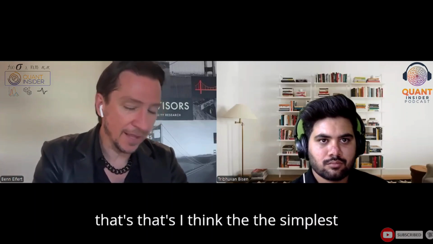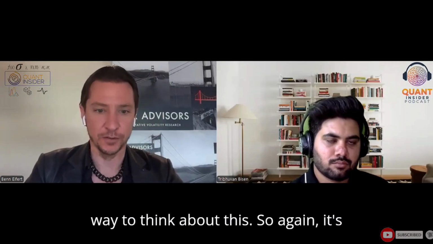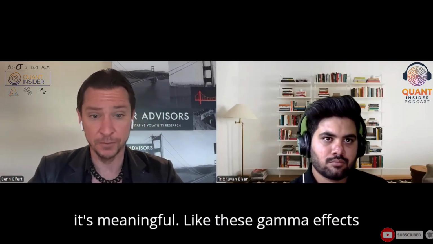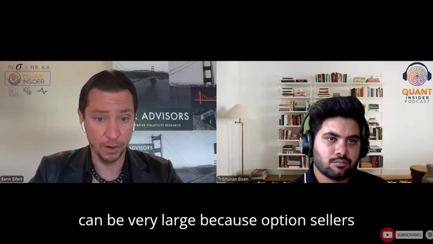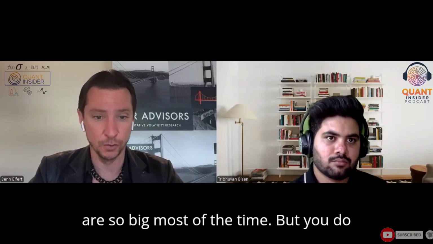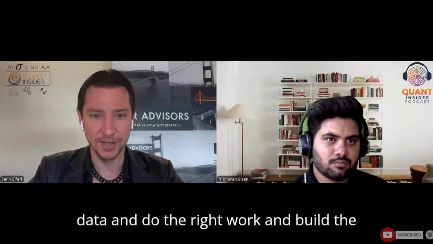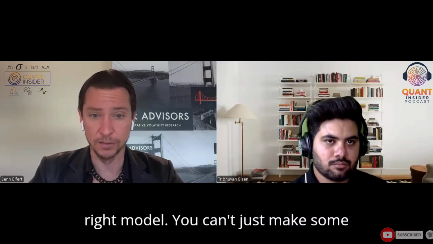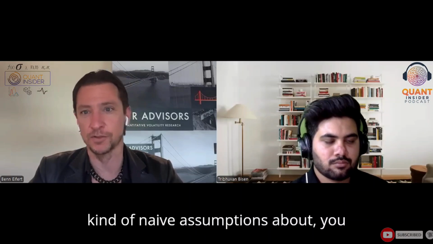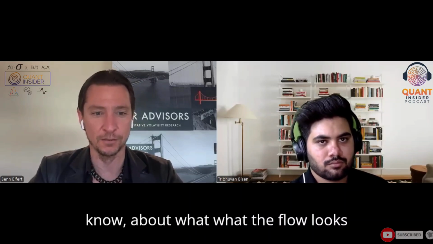I think that's the simplest way to think about this. Again, it's meaningful. These gamma effects can be very large because option sellers are so big most of the time, but you really have to have the right data, do the right work, and build the right model. You can't just make naive assumptions about what the flow looks like.